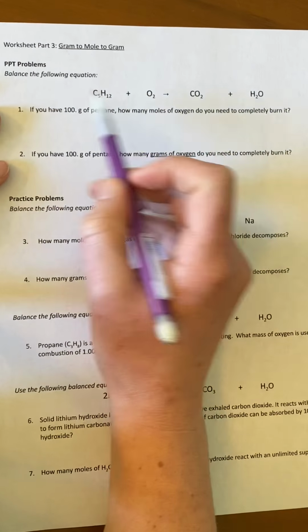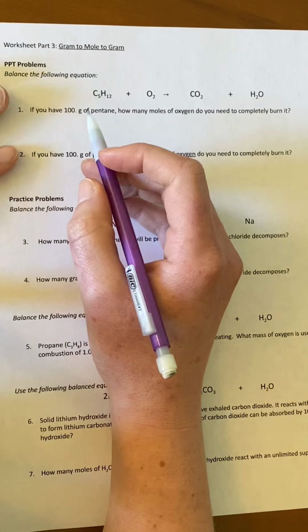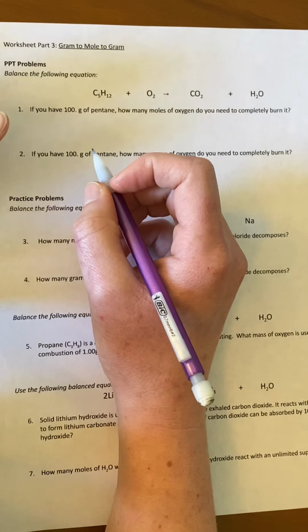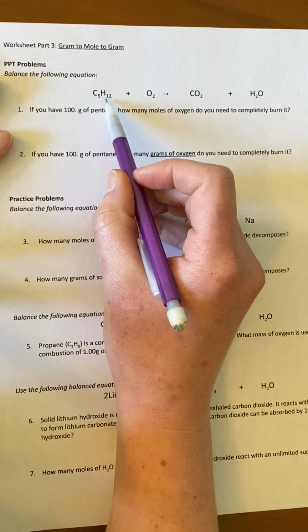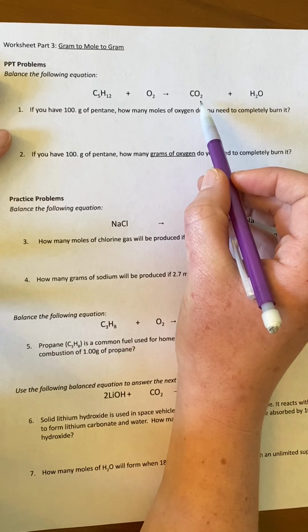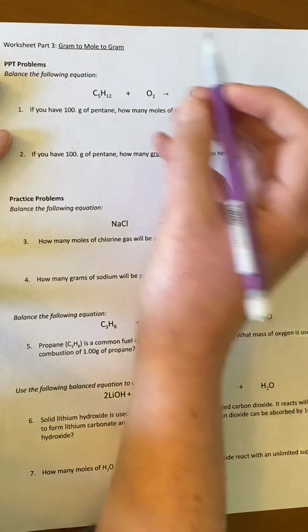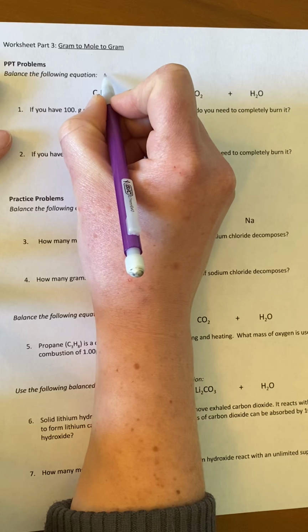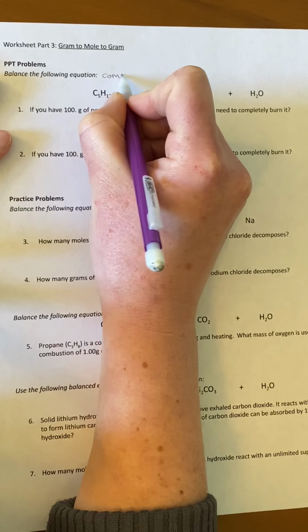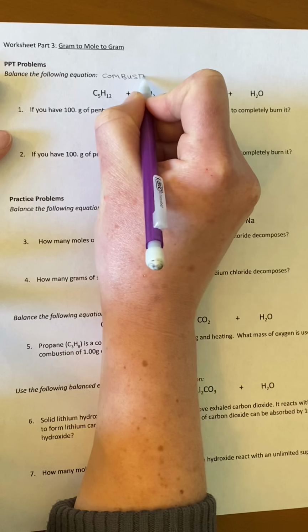We have an equation here, so we need to balance the equation first. Remember, with stoichiometry, we always need a balanced equation. If we look at our reactants here, we have a hydrocarbon, we have oxygen, it's producing carbon dioxide and water. You should remember from our reactions chapter, this is a combustion reaction.